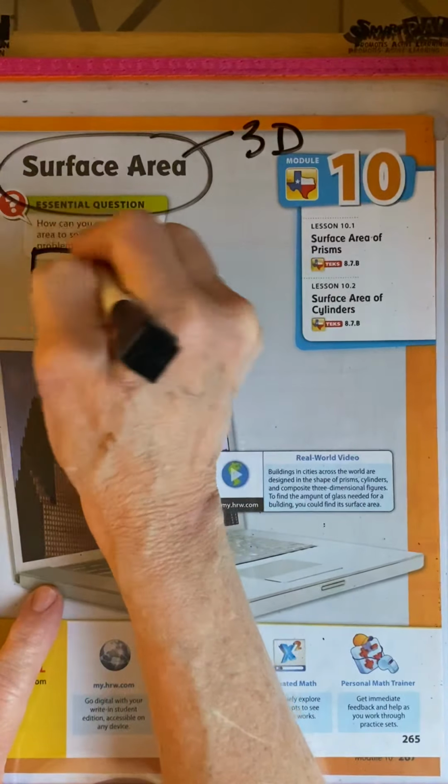You got to put the flaps on the end. There's 6 faces on this, and you might have found base times height and found your area. Find the area for each one and add them all up. If there were 2 that were the same, you would just say that area times 2. Surface area is all the areas of each face added up.